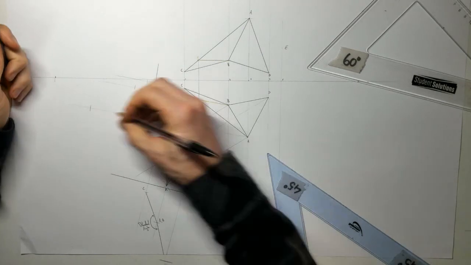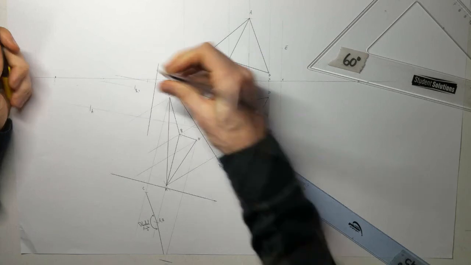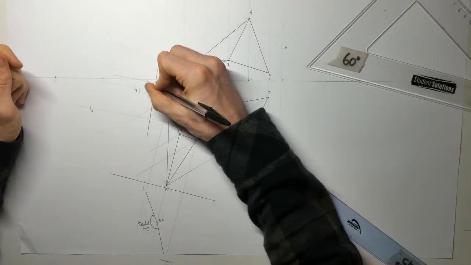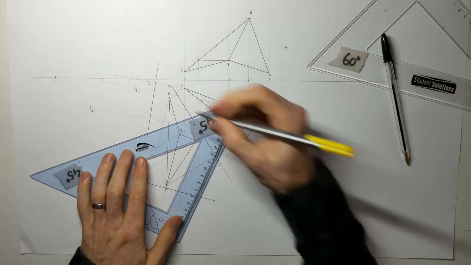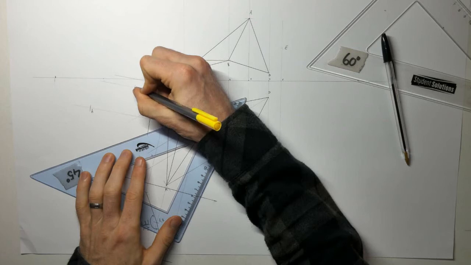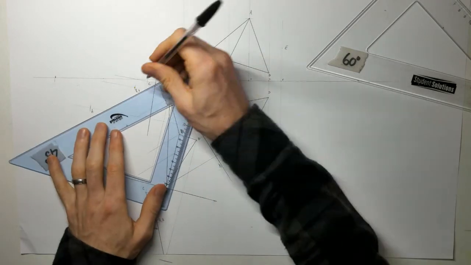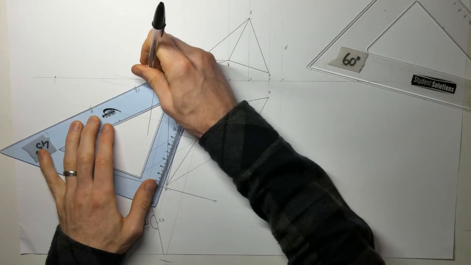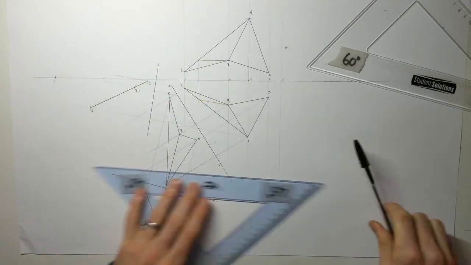So we're after finding A, B, comma 1, and C. So that's a point view of that line. And it should appear as a straight line between all of those points if I've done it accurately.